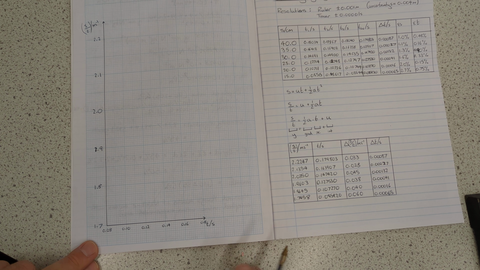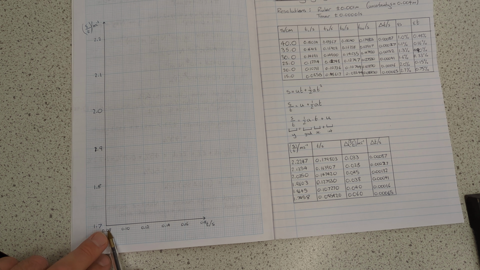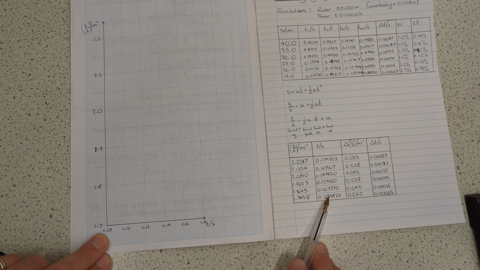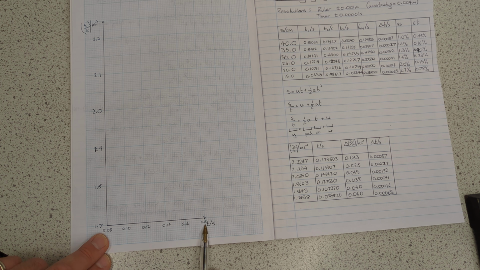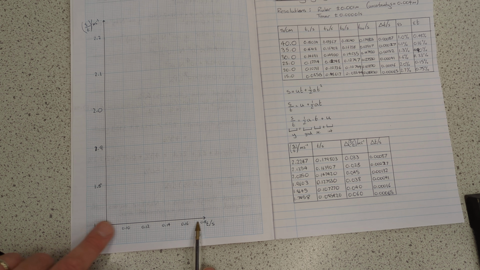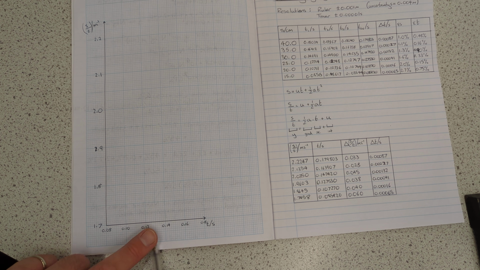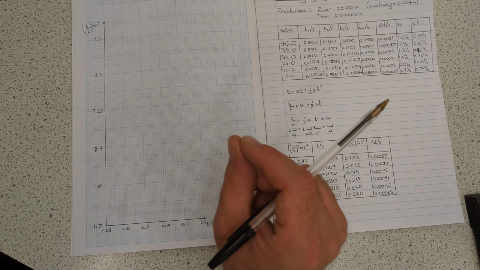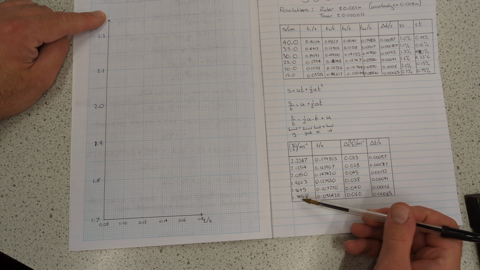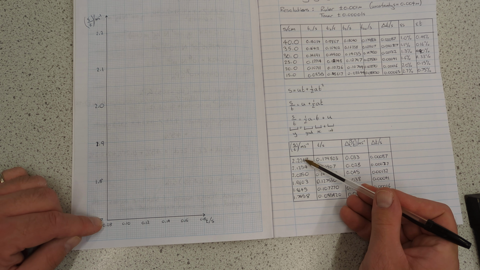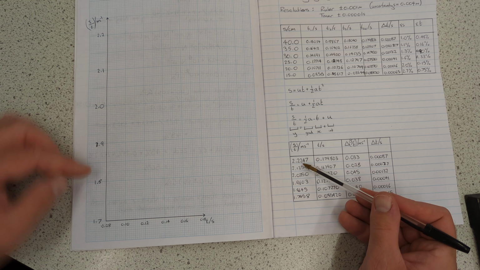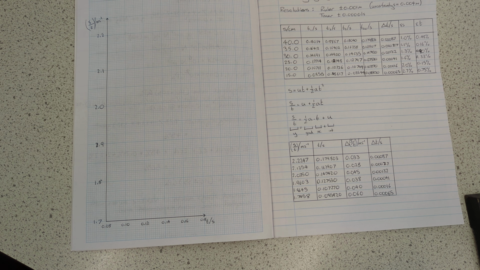I've tried to choose a scale where on the x-axis it goes from about 0.08 to about 0.18, and that should occupy more than half the paper. I think it just does. That's just an okay scale, just. Vertically, we're going to go from about 1.7 up to about 2.3, 2.2, something like that. And that's plenty big enough in the vertical direction. So let's get the points plotted.